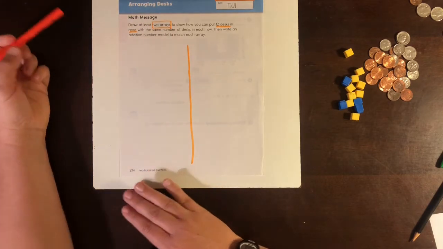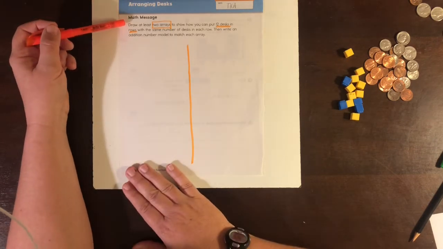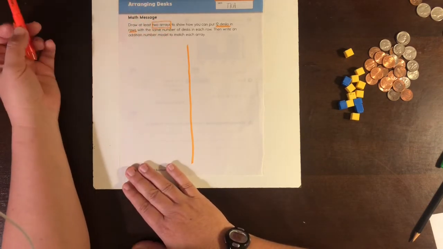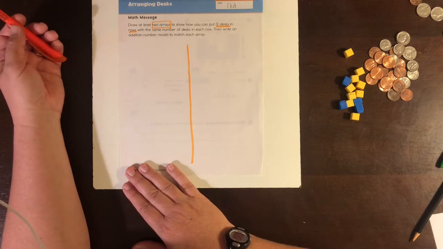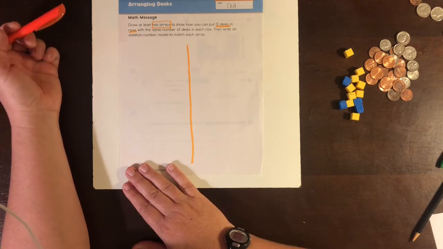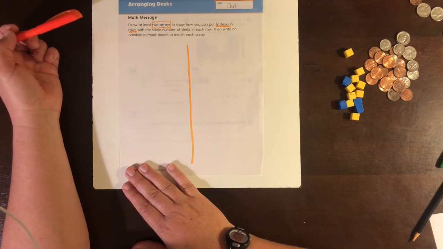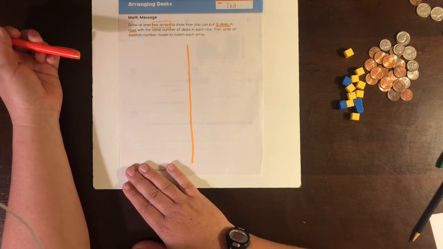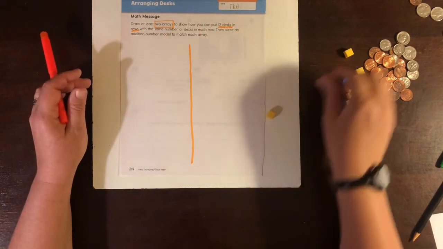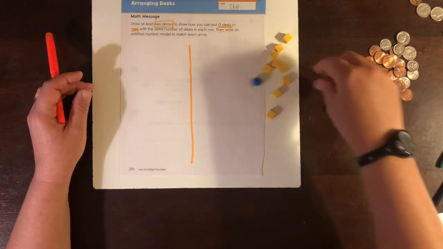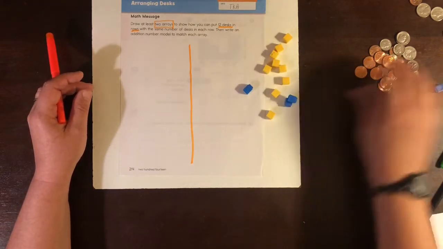All right, here is your math message. It says draw at least 2, I want you to box in 2, arrays to show how you can put 12 desks in rows with the same number of desks in each row. Then write an addition number model to match each array. So we're going to be using 12 desks, so get out 12 counters. 1, 2, 9, 10, 11, 12. Ooh, I just barely had enough.